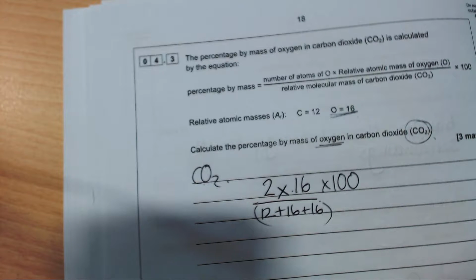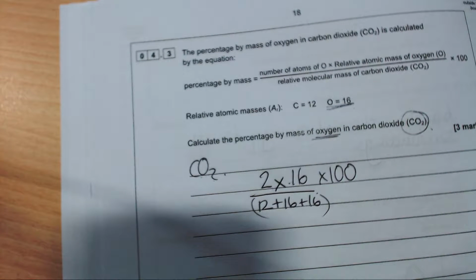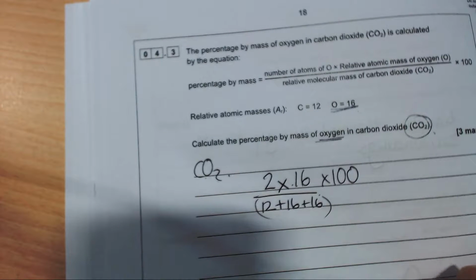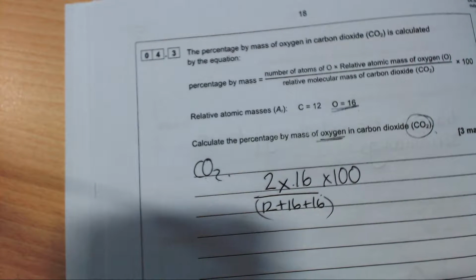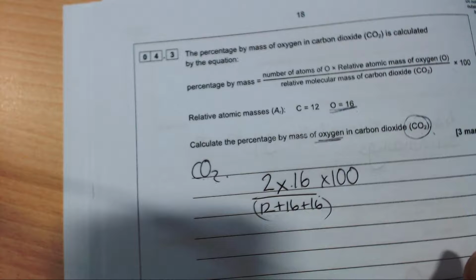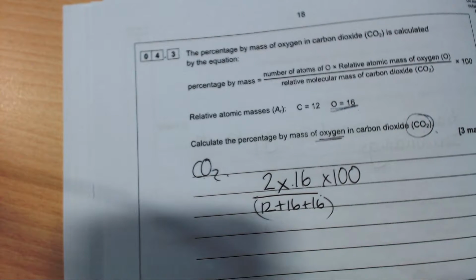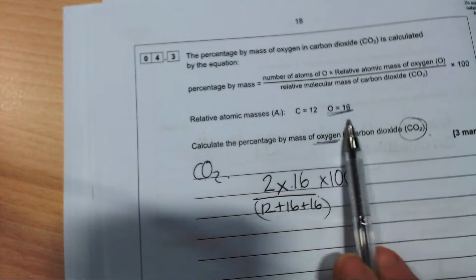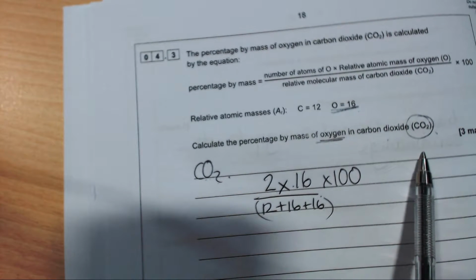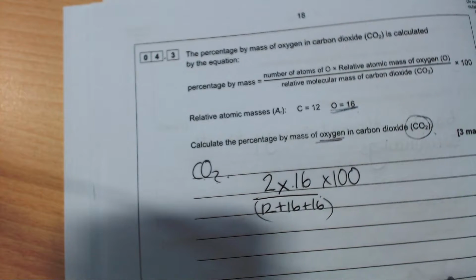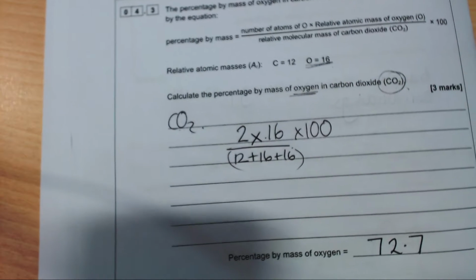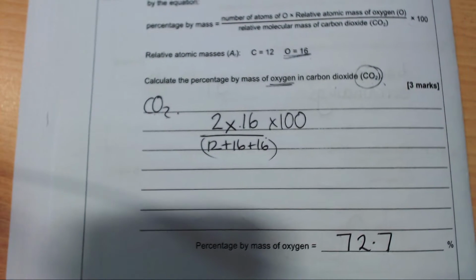And that's going to give us 72.7272727272. They will expect me to round this, but they haven't been specific as to what to round it to. So I would just do to 1 decimal place. So we've got 72.7.